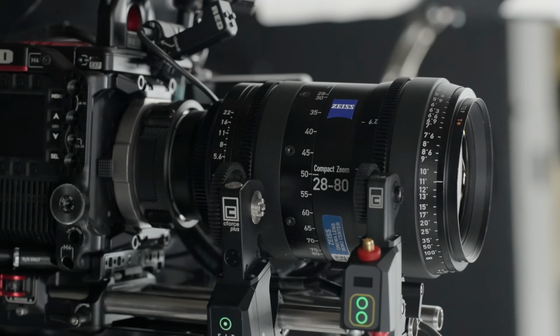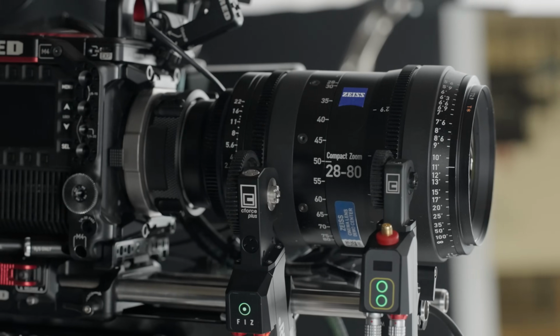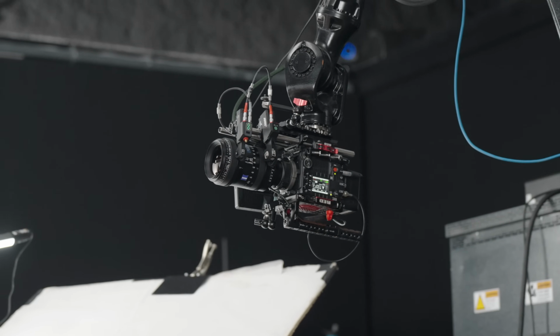And this is where Zeiss really helped us out. They hooked us up with their compact zoom 28 to 80 millimeter lens, and this thing is amazing. It is sharp, it is robust, and it gave us an excellent image.